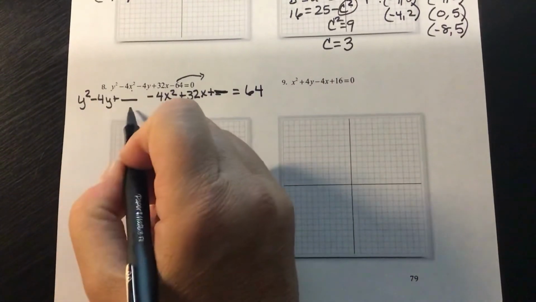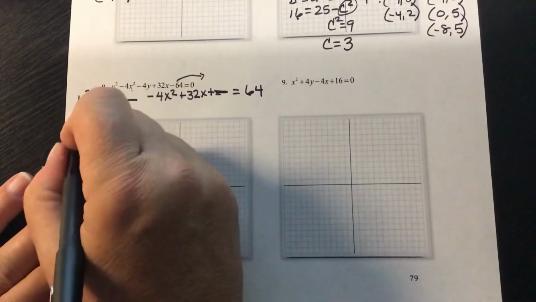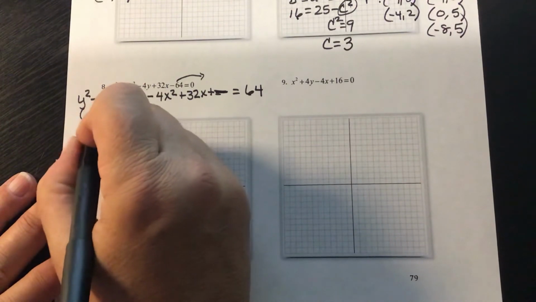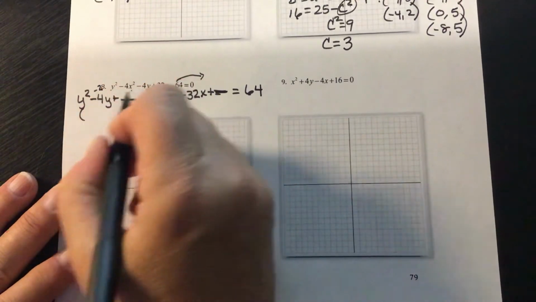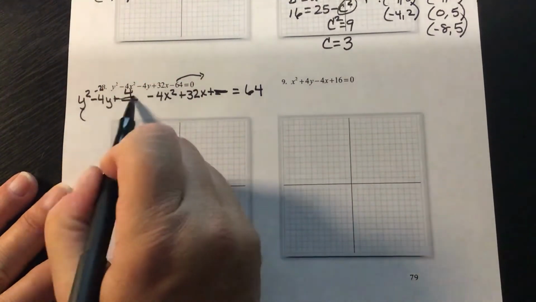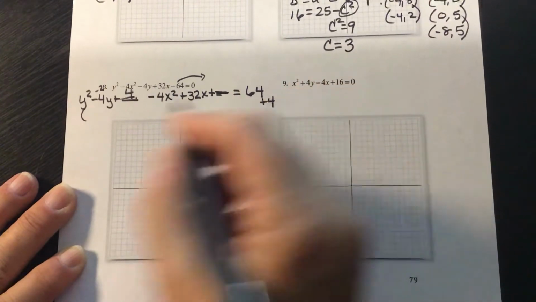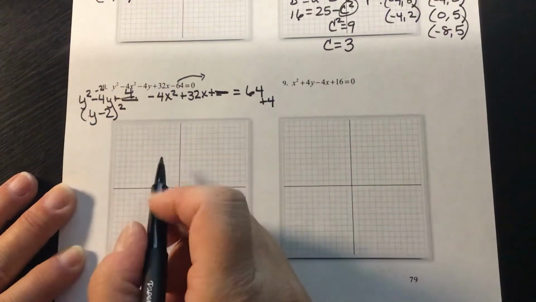So completing the square with the y's, half of the middle term is negative 2. If I square that, I get 4. So I'm adding 4 to this side, so I'm going to add 4 over here. So this is going to be y minus 2 quantity squared.